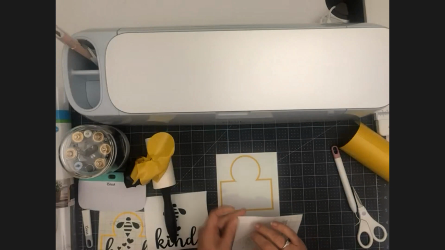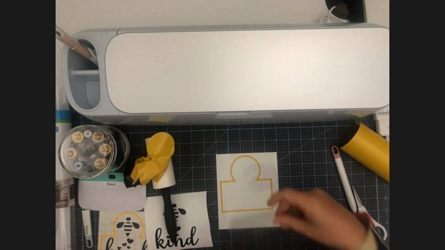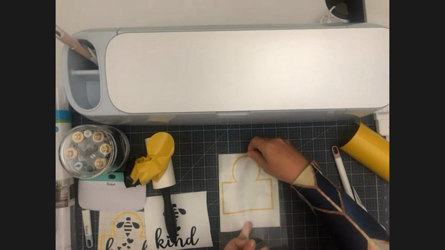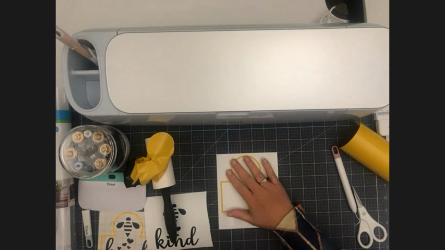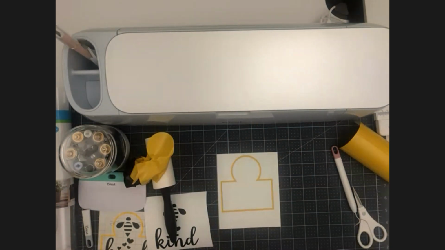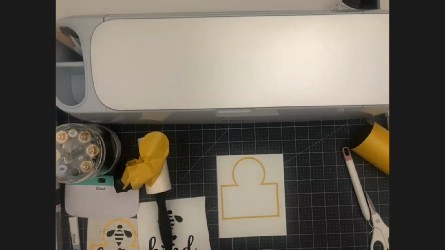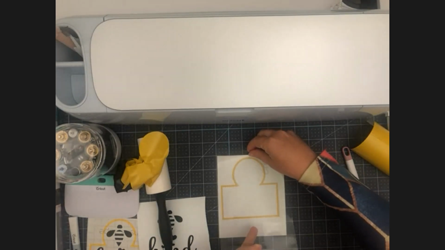So what I'm going to do is grab my transfer tape and line that up along the top line of my vinyl. Let me see if I can bring my camera a little bit closer here. Is that a little better? We can see you great. Thank you. Okay. So I'll line this up here.